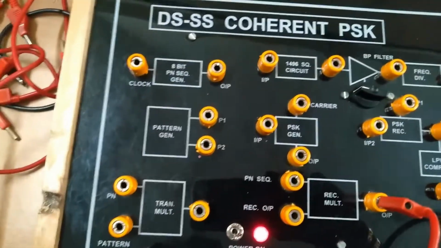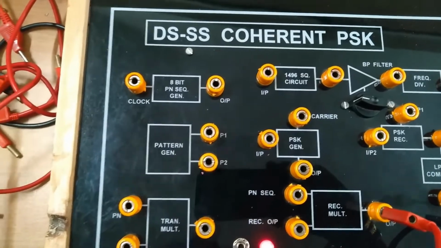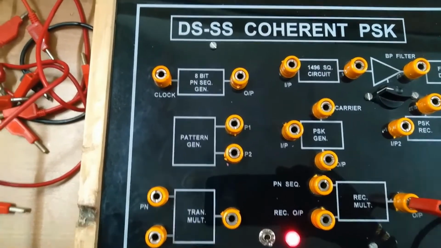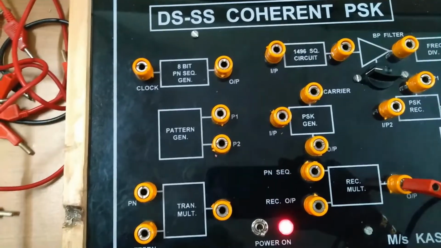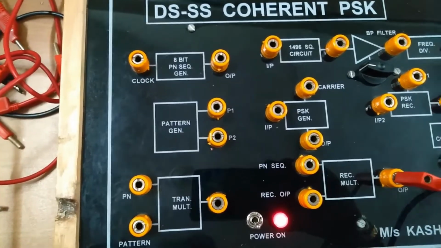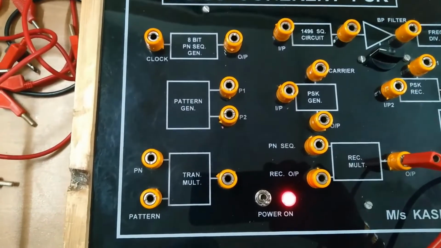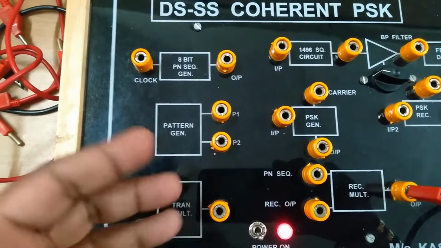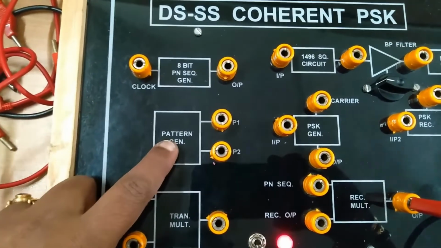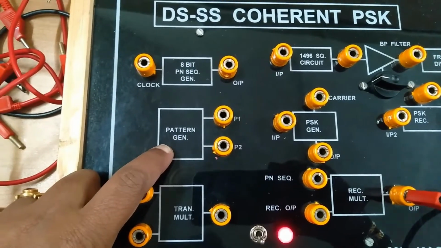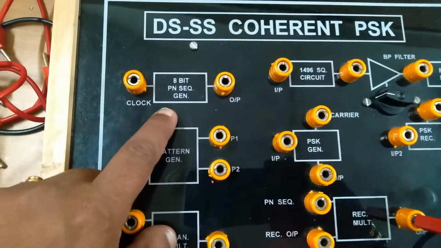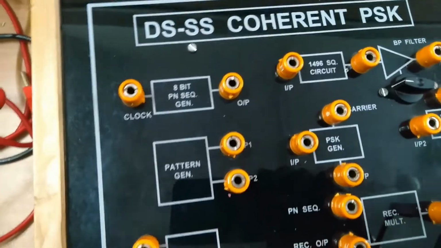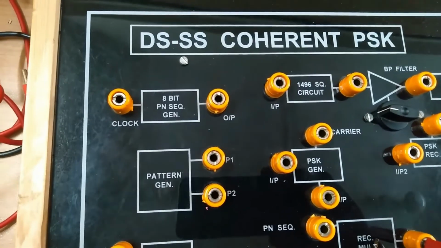Now, starting with what is DSS PSK. Direct sequence stands for a direct multiplication of the bit sequence with the PN sequence which we are using. The bit sequence, as I said, is nothing but a digital data generator, because this is a digital modulation technique. We need the data in digital form, correct? Now what is a PN sequence? It is called a pseudo-random sequence generator. What do we mean by pseudo-random sequence generator? It is a random generator.